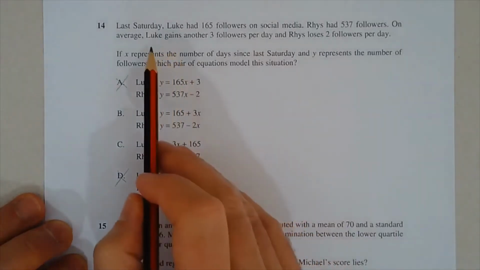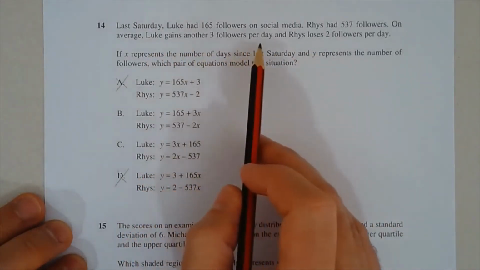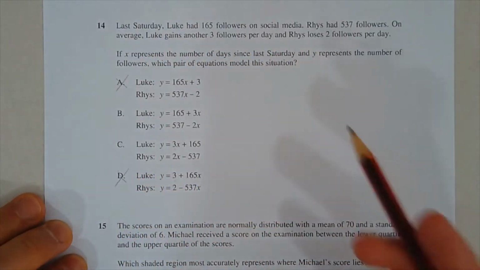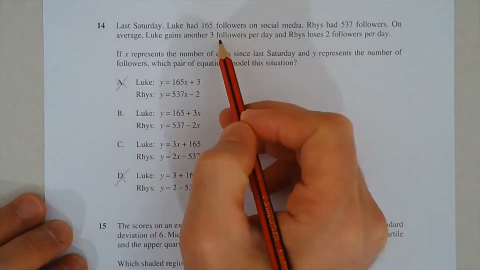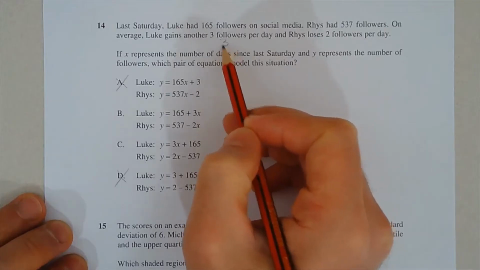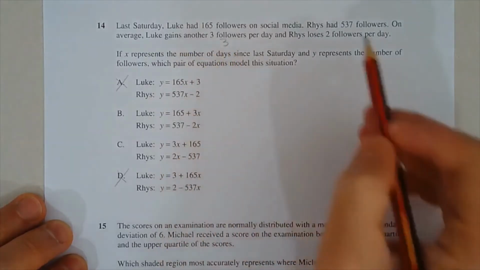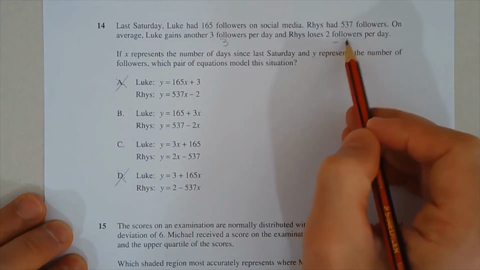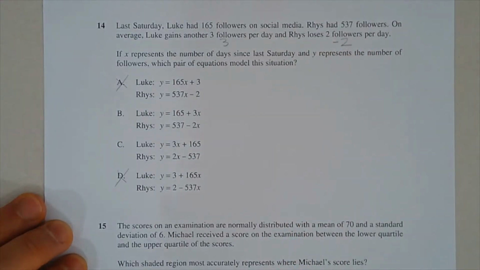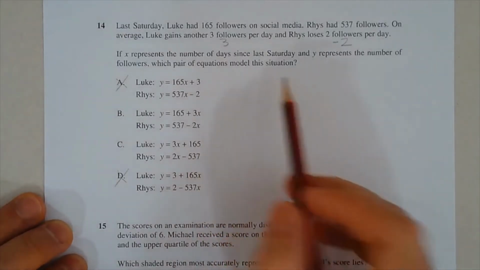Now, let's have a look at the gain or loss in the number of followers. Luke gains 3 followers per day, so I would expect a gradient of 3 for Luke. Reese loses 2 followers per day, so I would expect a gradient of negative 2 for Reese. Now x is the number of days that passes.